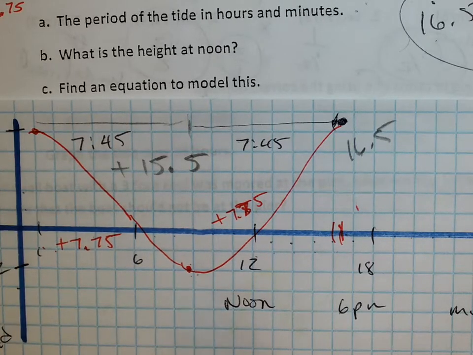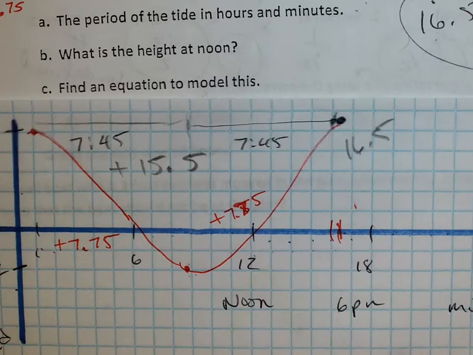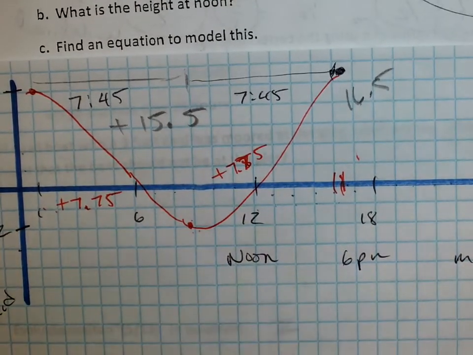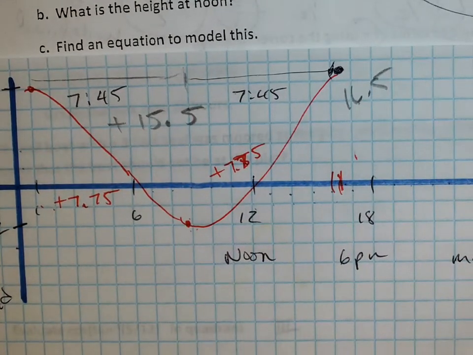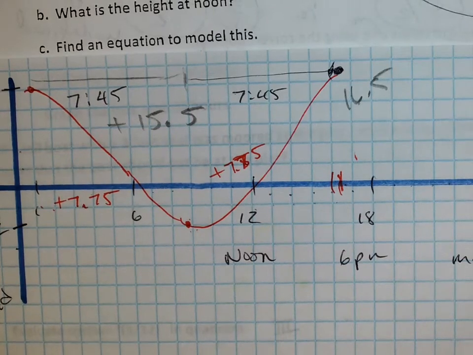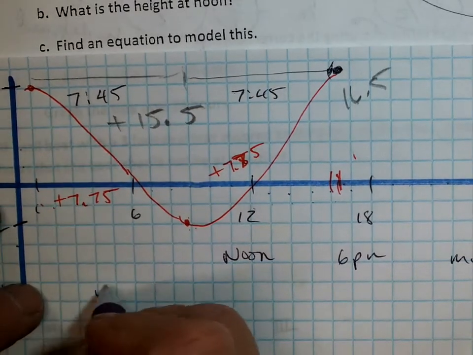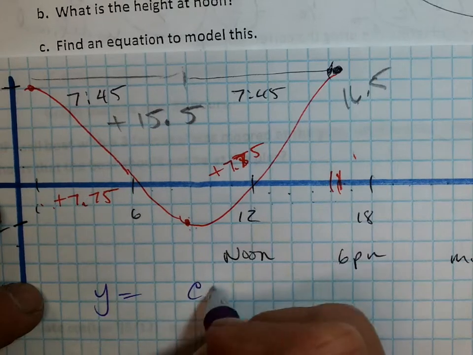Okay, now let's get an equation. So the equation, let's start right here. y equals, let's call it cosine, right? Start with y equals cosine, right?